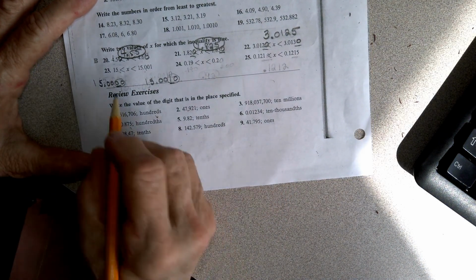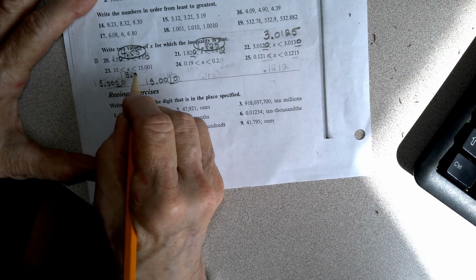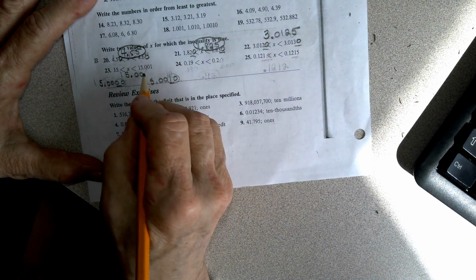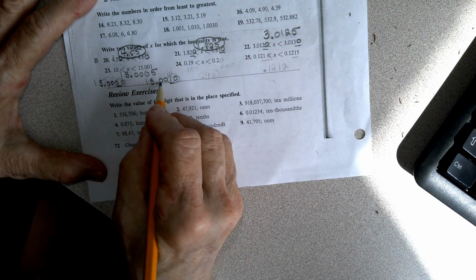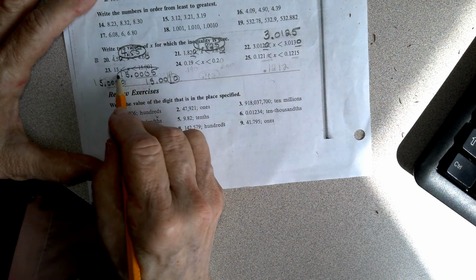We'll do the 5 again. So I need for sure 15.0005 because there's got to be 1, 2, 3, 4 places, and that's it. So that is our number.